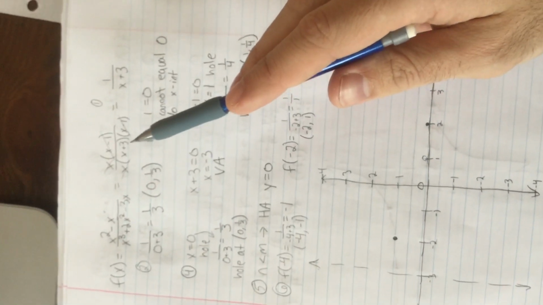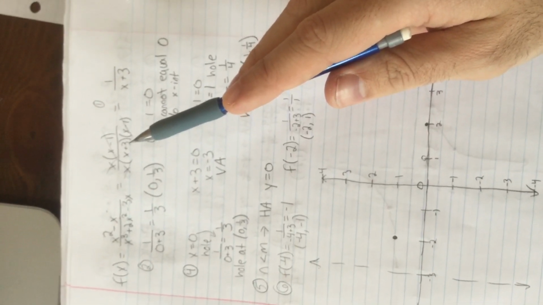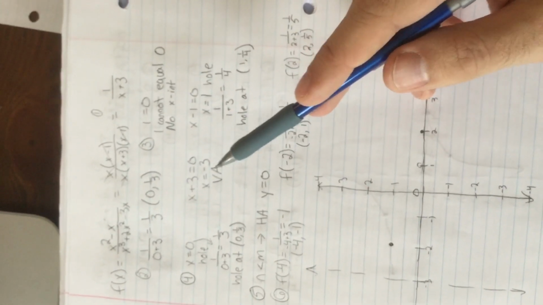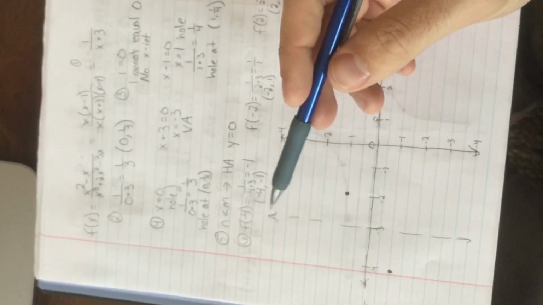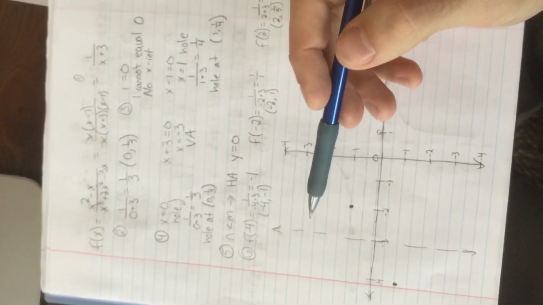Then the next part, x plus 3, because this did not get canceled out, I know that x equals -3 is a vertical asymptote. So over here at -3, I drew my dotted line. I know it's going to approach that on both sides.